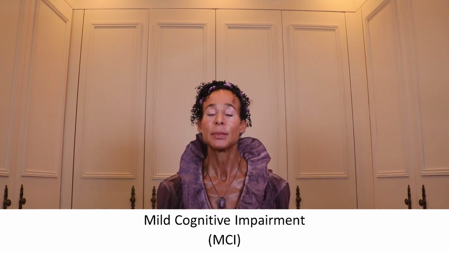Now, in addition to various kinds of dementia, there is something called mild cognitive impairment, with the acronym MCI. Mild cognitive impairment is cognitive decline that is greater than normal for your age and education, but not great enough to interfere with your activities of daily living. Behaviors that are consistent with MCI include misplacing things and being unable to find them, or having trouble recalling memories and events that most people recall easily.